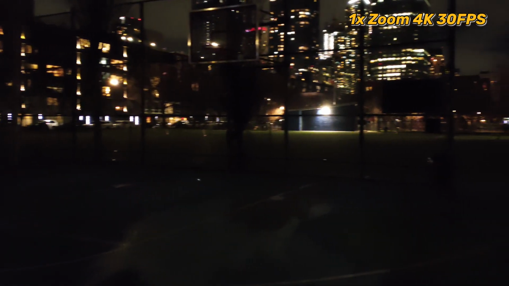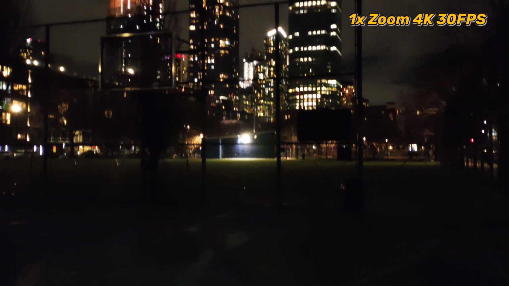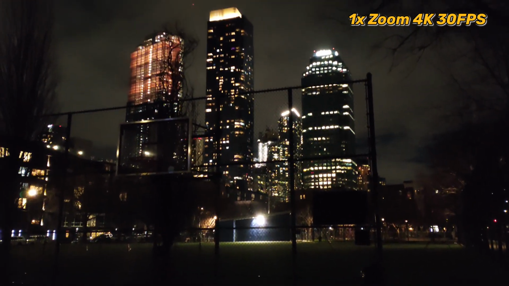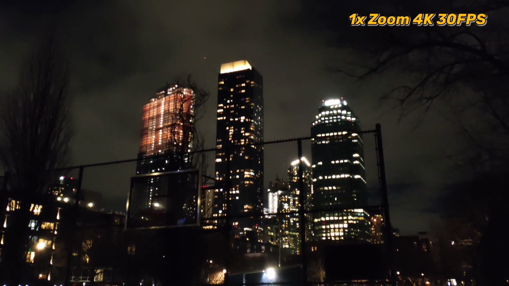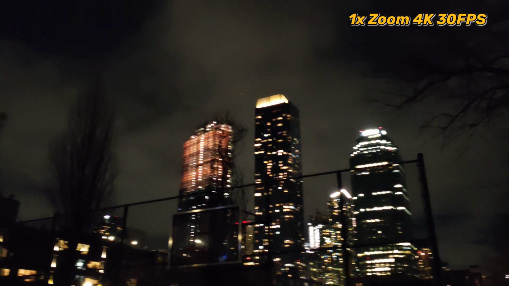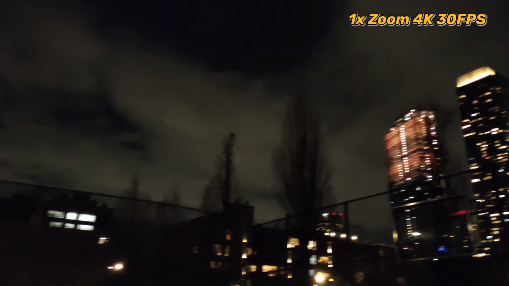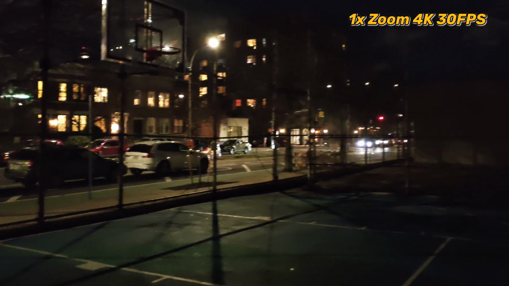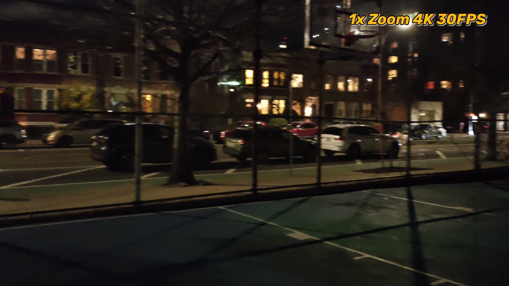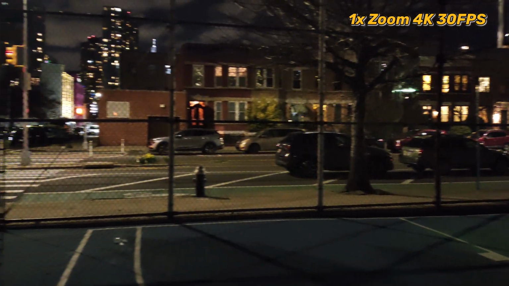As we pan across and we tilt up, not bad, but still usable though. But you can see there's some noise.